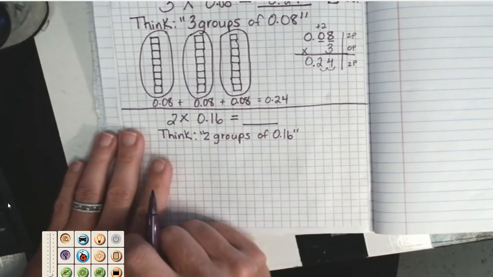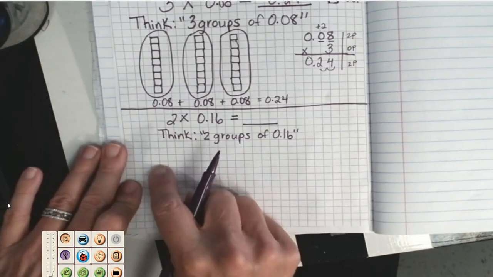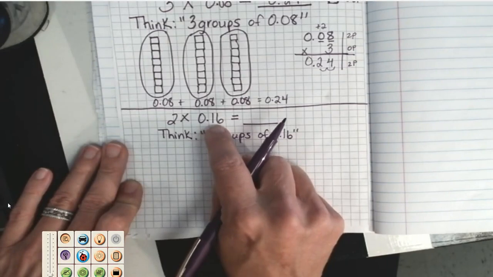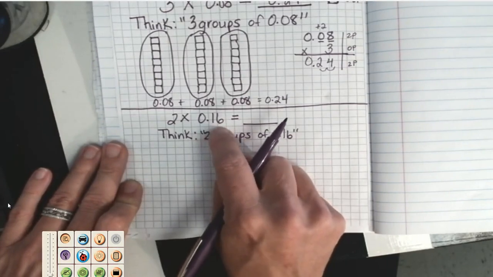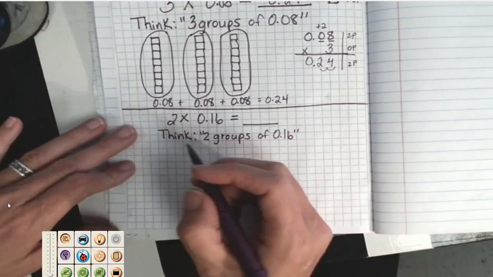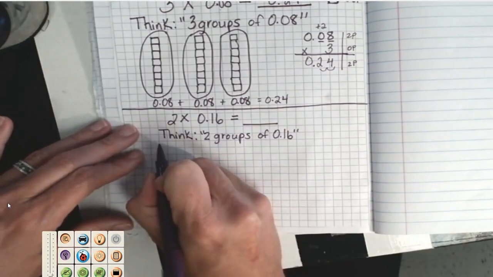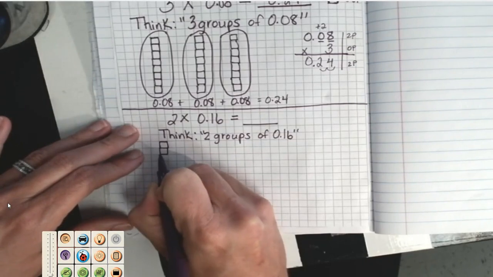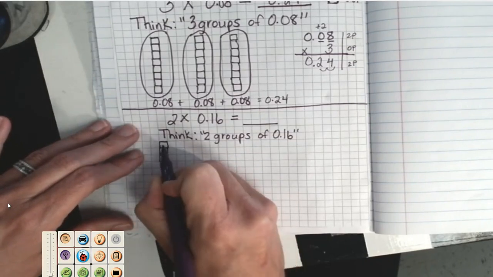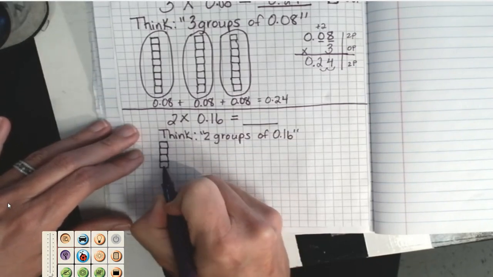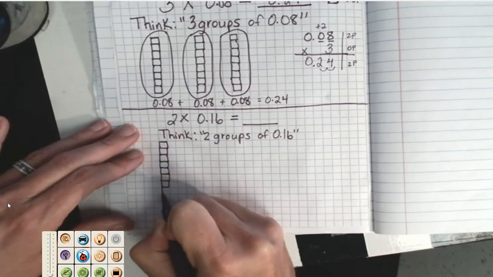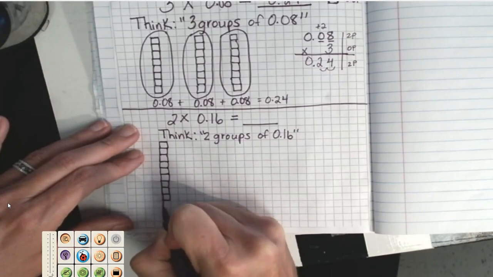Okay. So we know that each one of these squares represents one piece, and I see that this one has a tenth, and then it has a 6 in the hundredths. So to represent 1600ths, to start, I'm going to draw 10 pieces for my one that's in the tenths place. 1, 2, 3, 4, 5, 6, 7, 8, 9, 10.